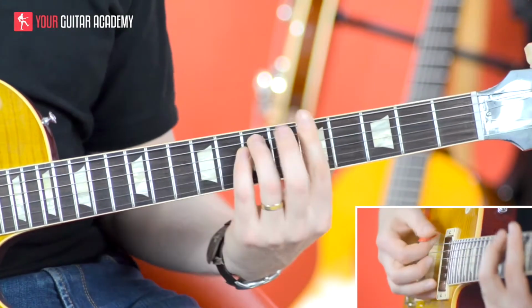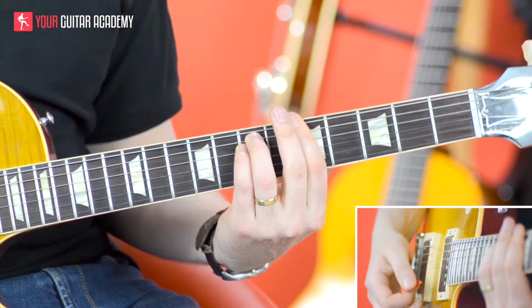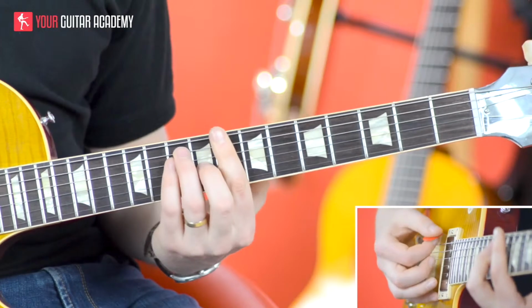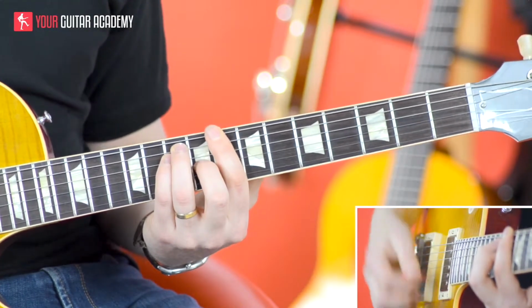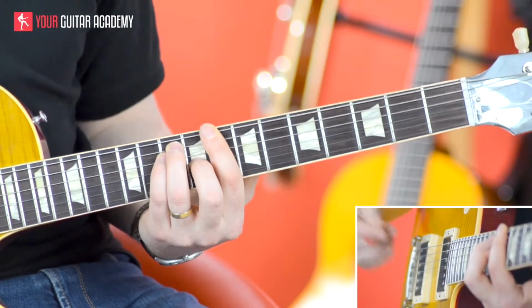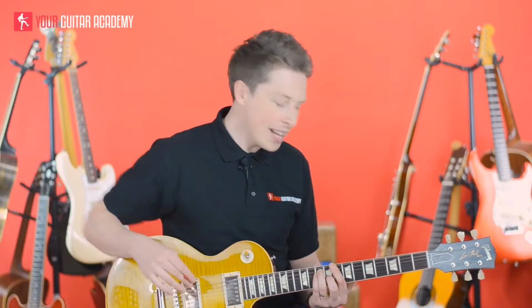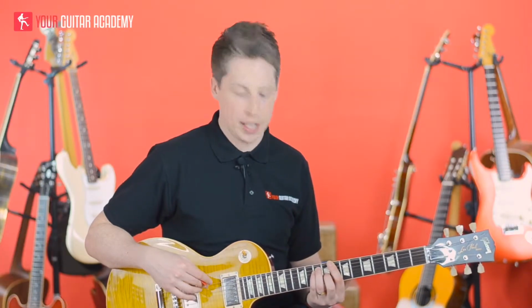Okay, so if I play my A minor bar chord, I've got shape 1 and my full scale shape 1. If I play this major bar chord, I've got shape 2 and full scale shape 2. And I can work out the rest from there, okay? That is where we're gonna start with this, okay?